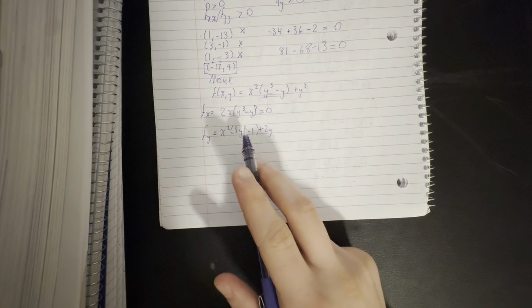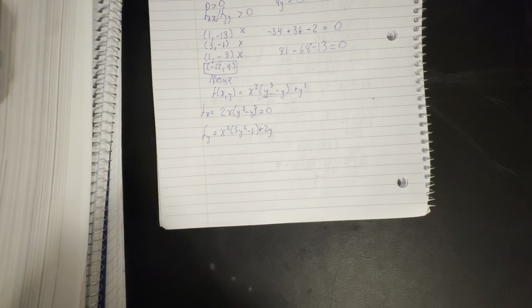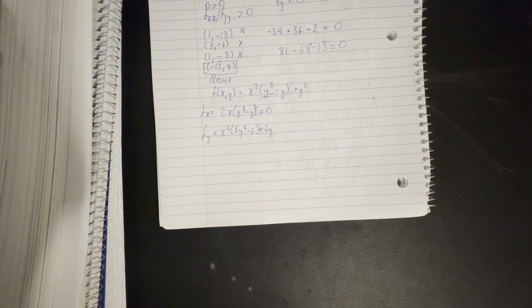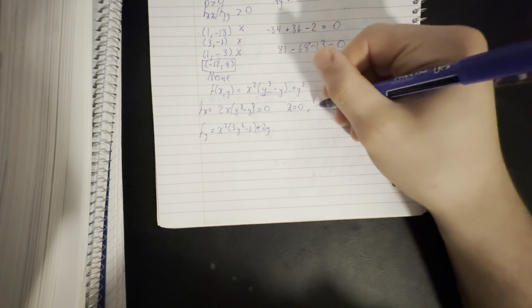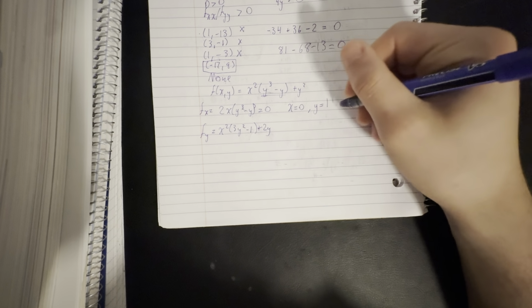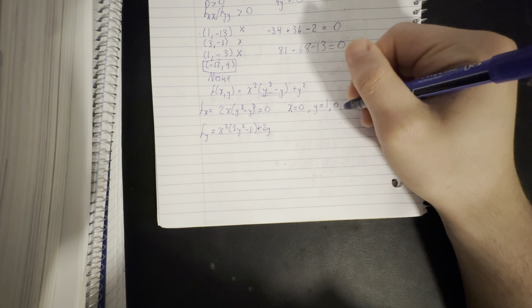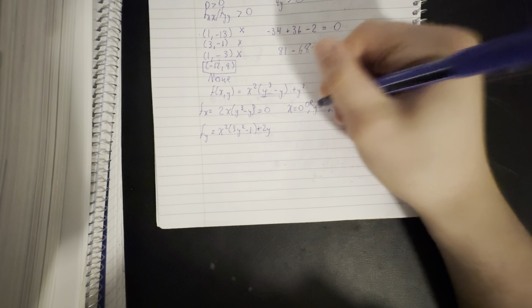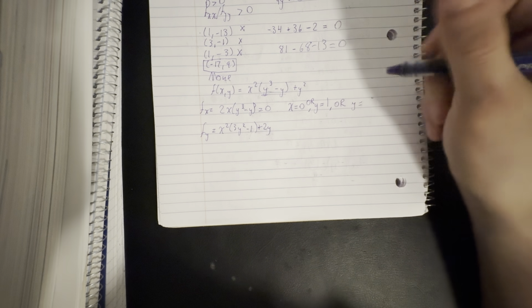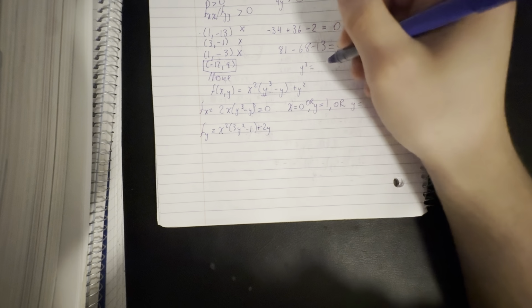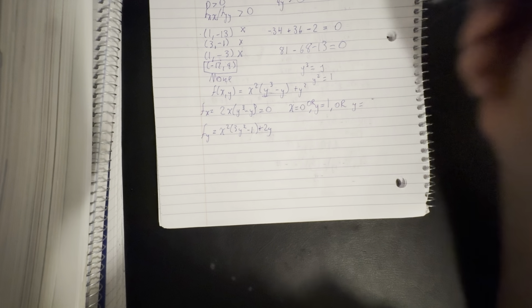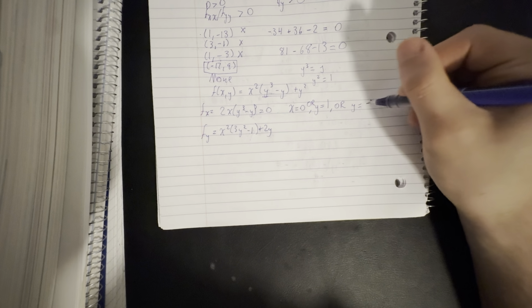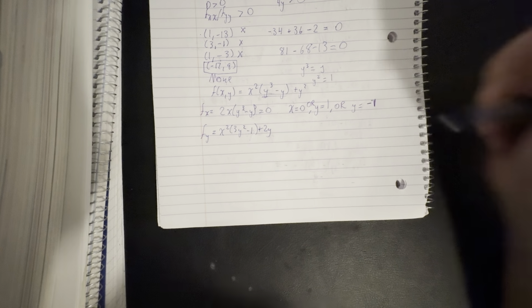So from this first guy, we get that either x is 0, or y is 1, or y is, what's that, y cubed equals y. That means y squared equals 1. So y is plus or minus 1. So y can also be negative 1.